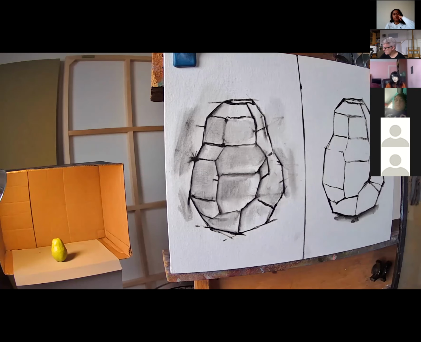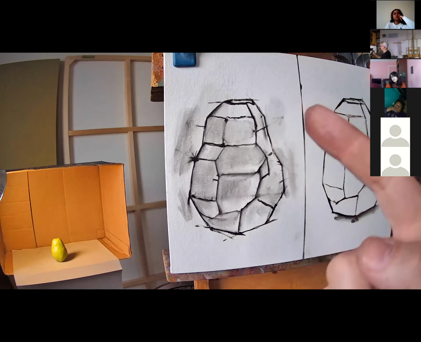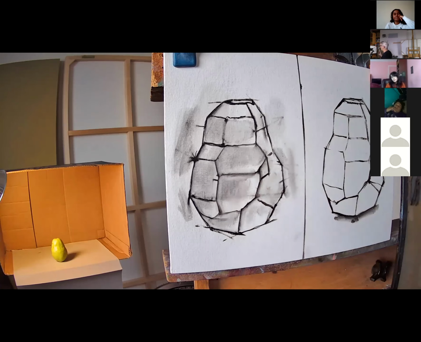Okay, so similar to our imagined geometric forms, we're now going to think about this organic object. We're going to be looking at the organic object we're working from and thinking about how we can interpret the light and the dark situation up there in terms of a series of planes.